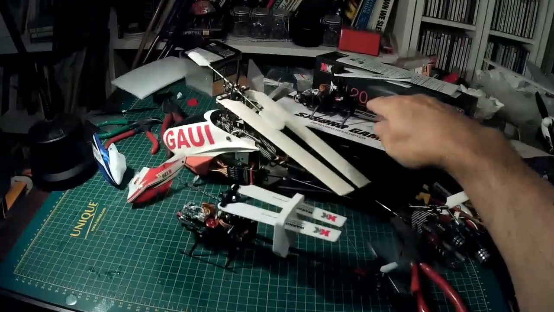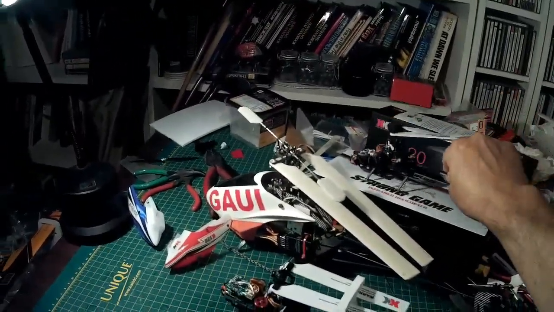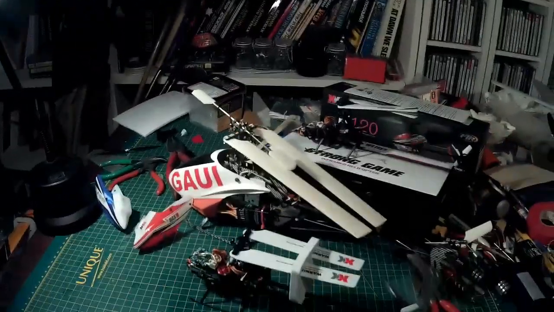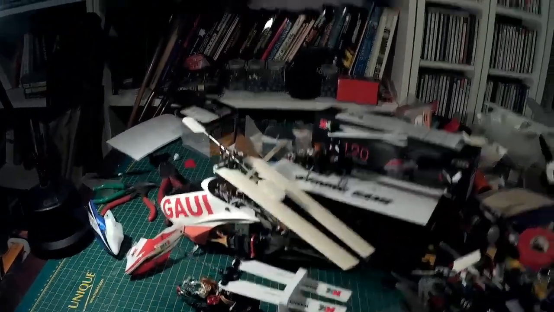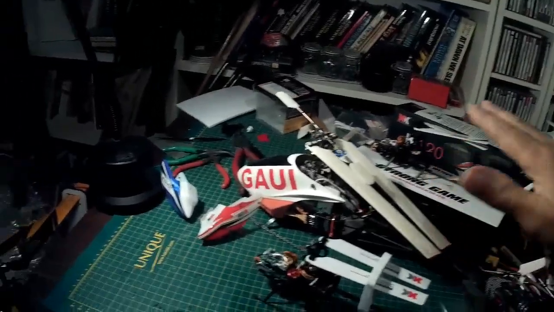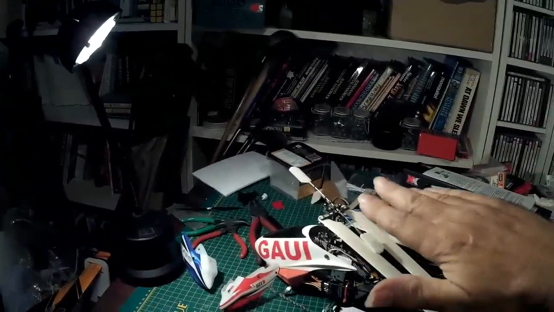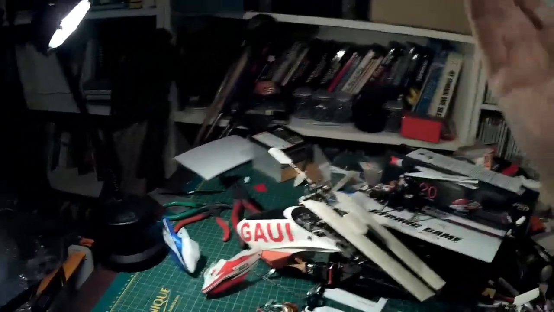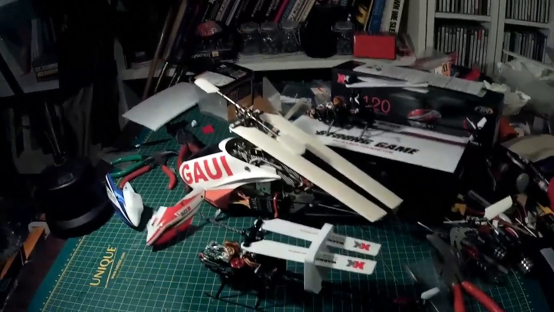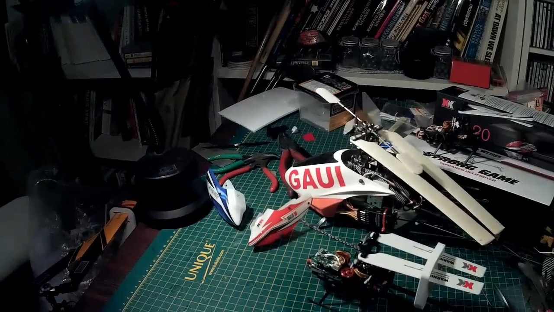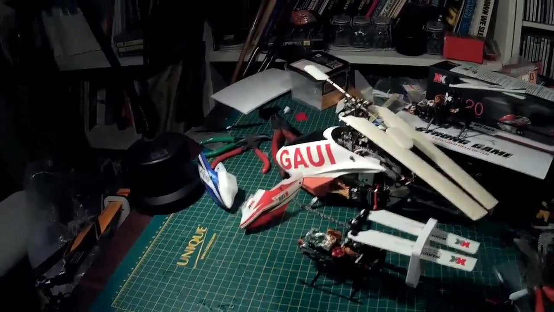Whereas with the WL Toys helicopters, and that pretty much applies to all of them, including its much bigger brother, the 950, which is a collective pitch helicopter and has full ability to fly in idle up mode and fly upside down and whatever, it does not give you any way of controlling the pitch from the transmitter.